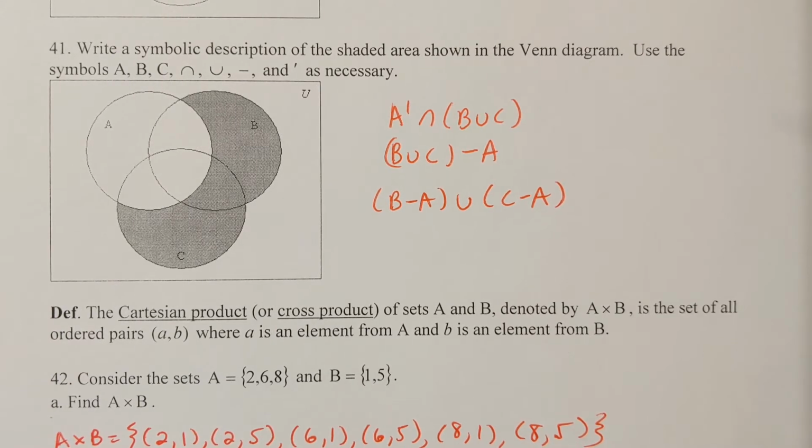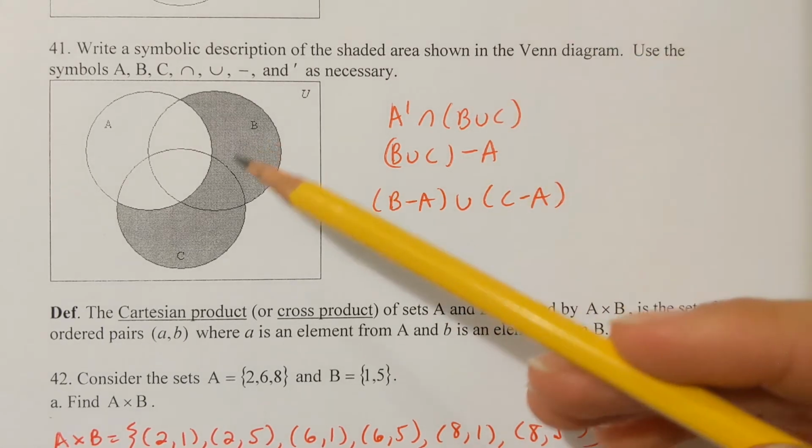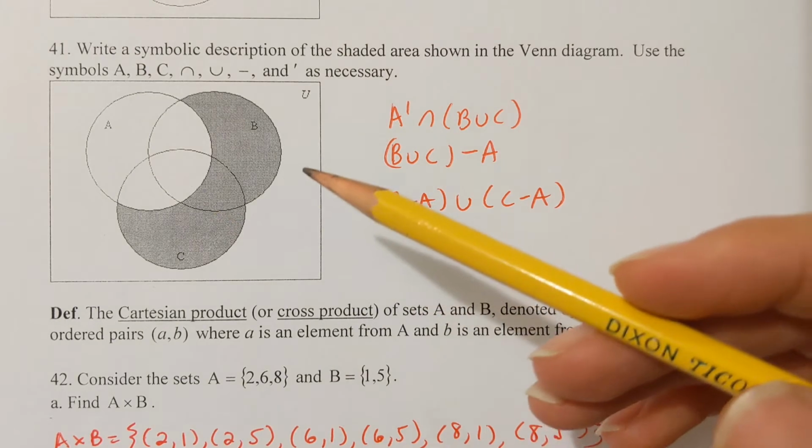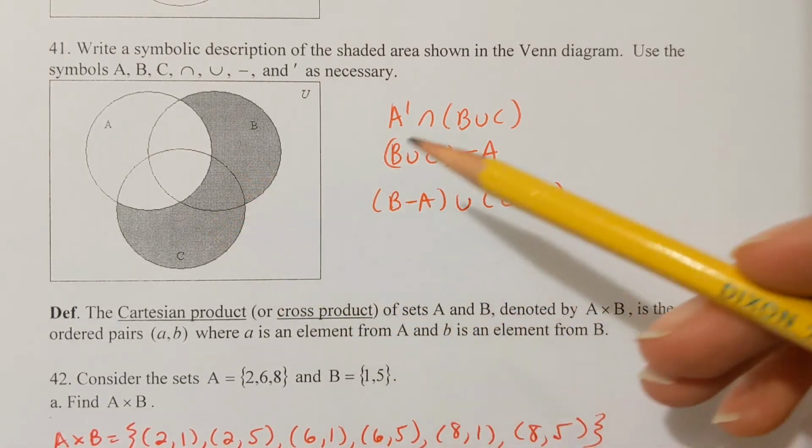Problem 41, write a symbolic description of the shaded area as is shown in the Venn diagram. Use the symbols A, B, C, the union sign, the intersection sign, the subtraction sign, and the complement sign as necessary. Okay, so again, what I think helps is to say, in English, what is the region that we're talking about?